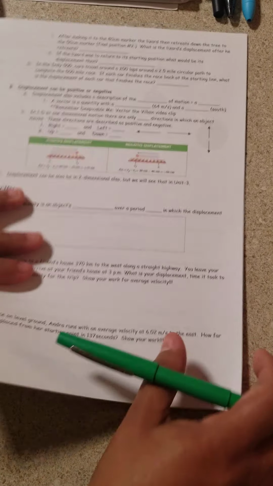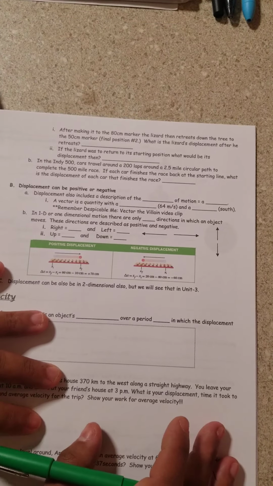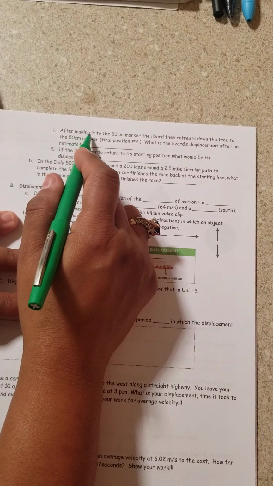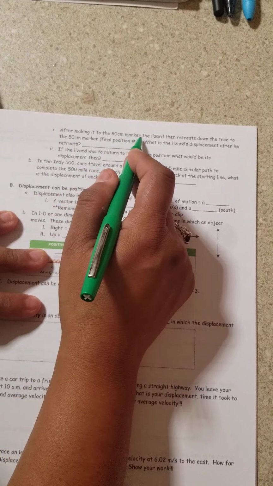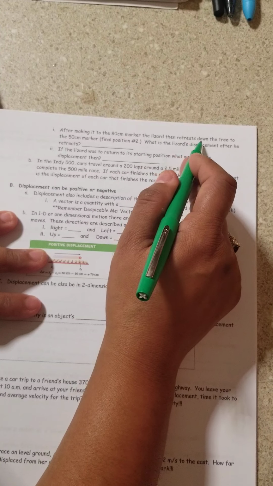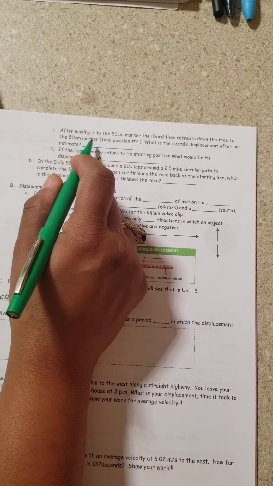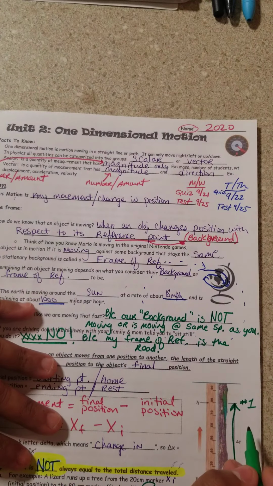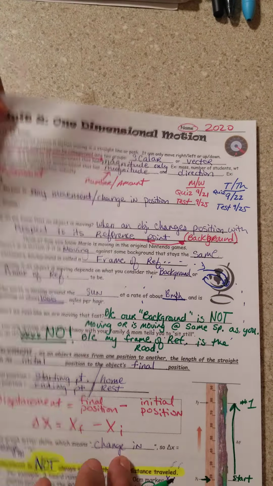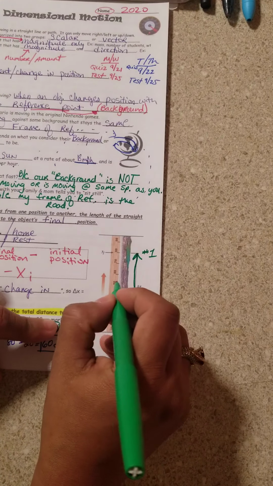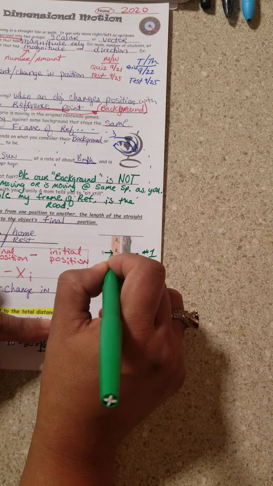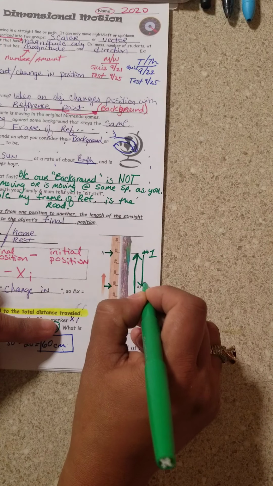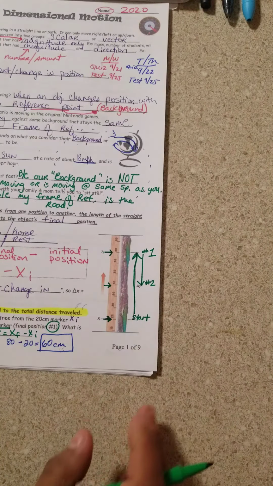Now, I'm going to just pull this down a little bit because we're going to still use that information from the lizard. It says here, after making it to the 80 centimeter marker, the lizard then retreats down the tree to the 50 centimeter marker, which is position number 2. So it stops here. It turns around to, let's see, where is it at? 50. Here's 80. Here's 50. So it goes to here, which is number 2.